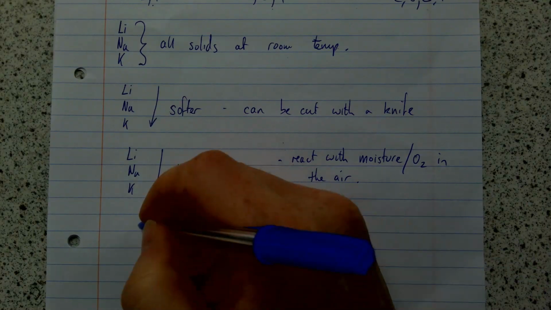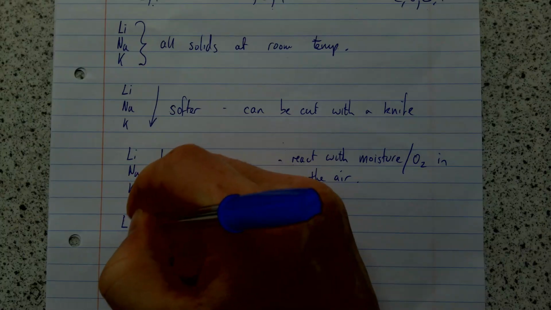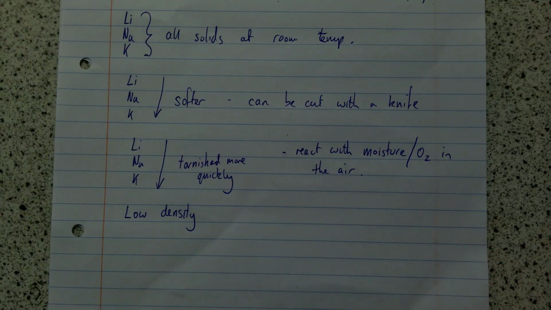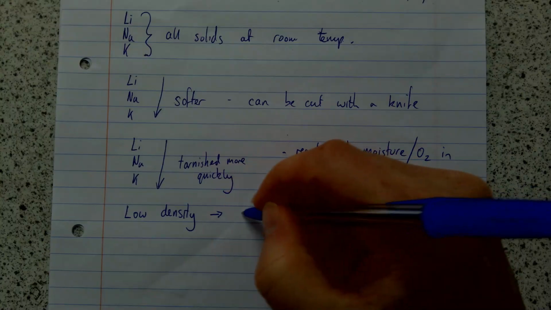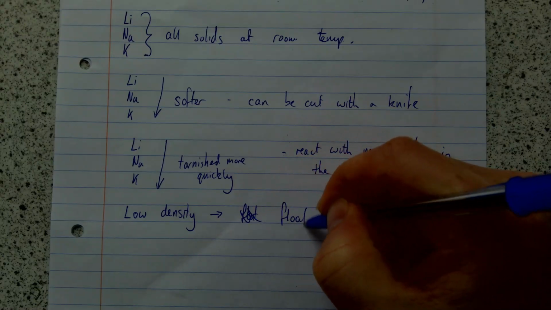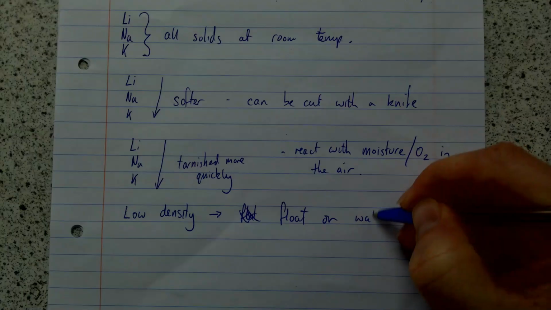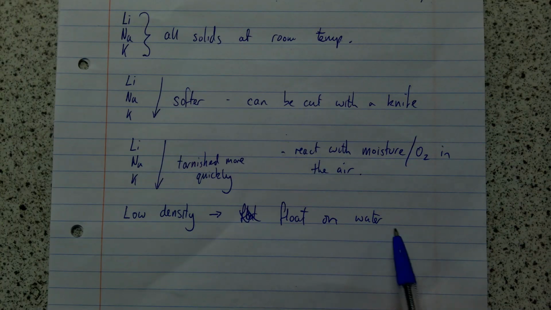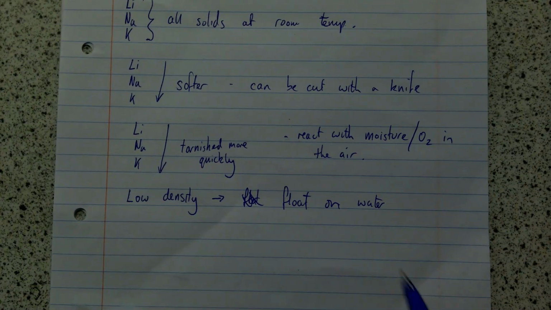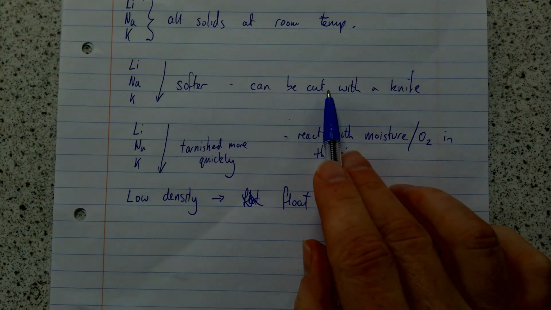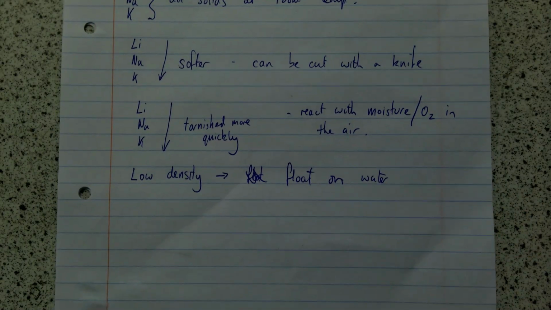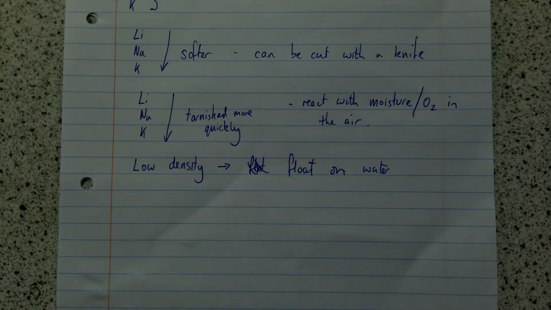We also noticed all of them have low density for metals, which is really surprising, because we know this because they float on water. So that's linking the property, they float on water, with the explanation, their low density. So we don't just say anything in isolation. So these are soft, and we can show that because they can be cut with a knife. We're not going to try and explain that, but they're soft. And we're going to explain the reactivity in a bit. The low density, we know that because they can float on water.